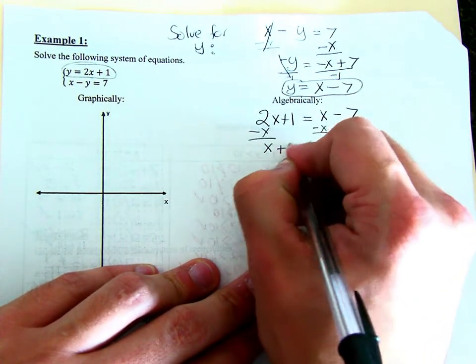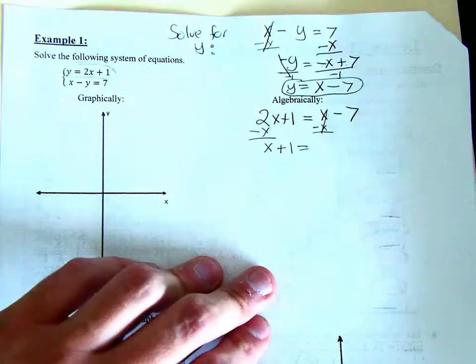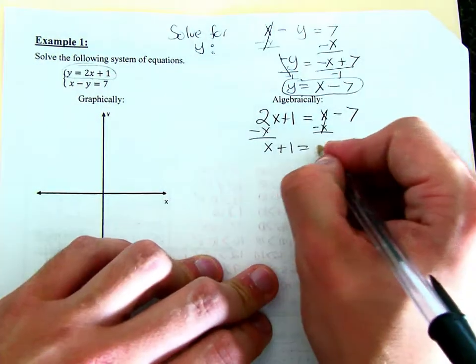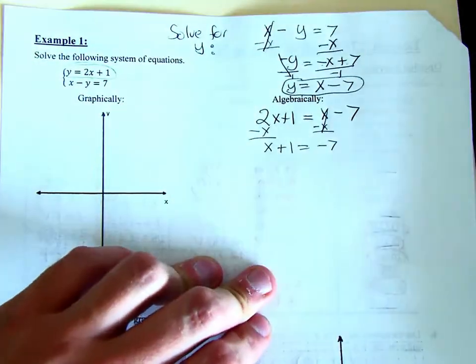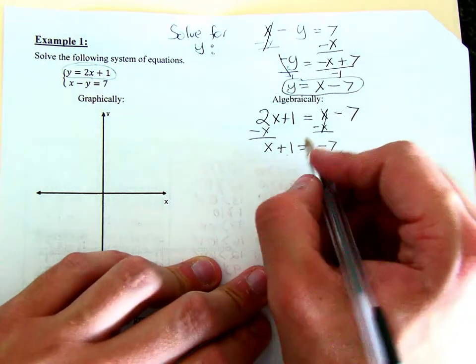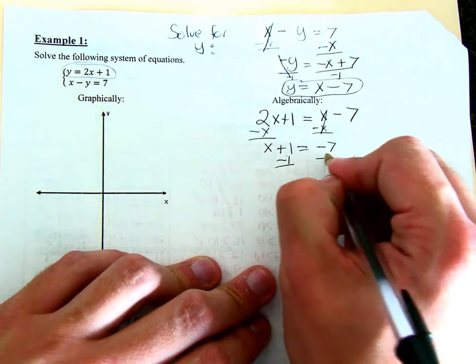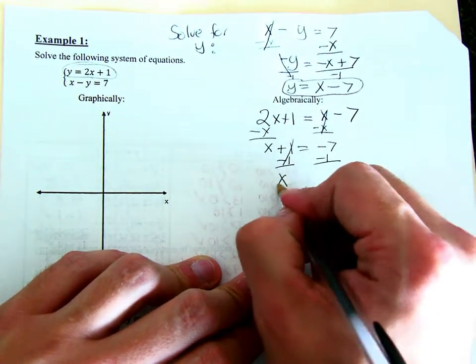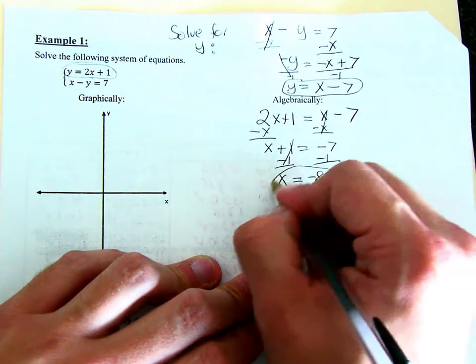2x minus x is just an x. So I get x plus 1 is equal to, x minus x will cancel, we'll just get a negative 7. Then here I have x plus 1 is equal to negative 7. I'm going to subtract 1, and I get x is equal to negative 8.